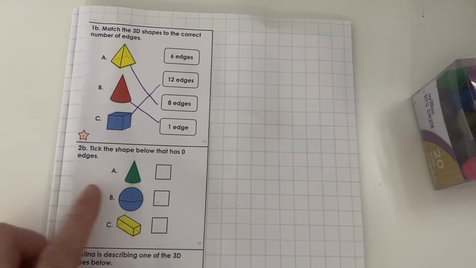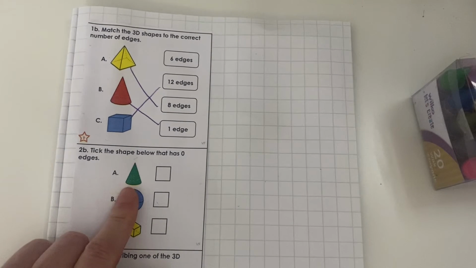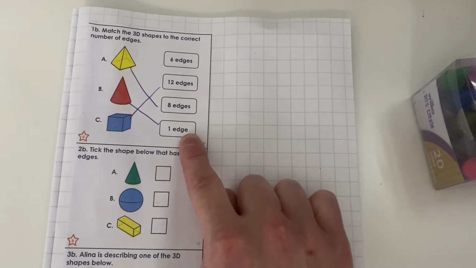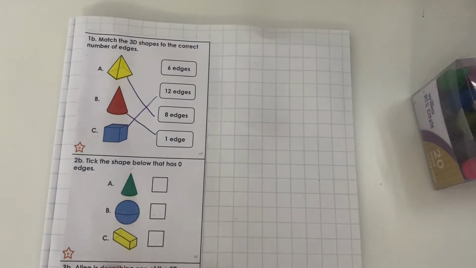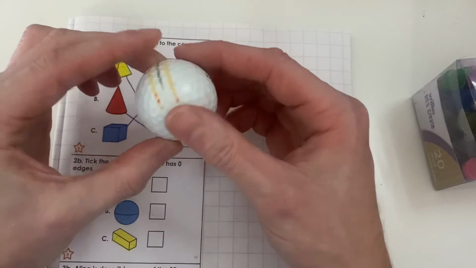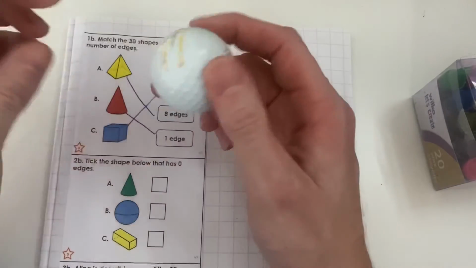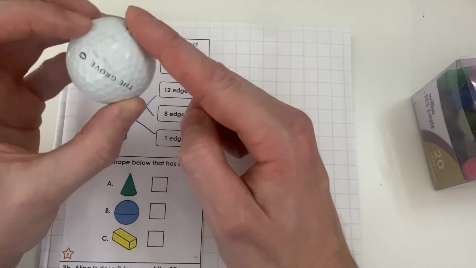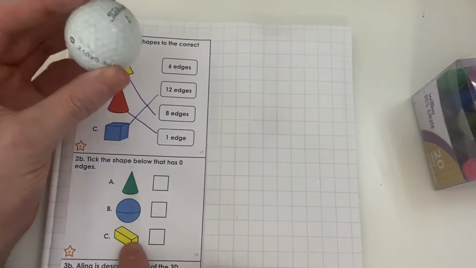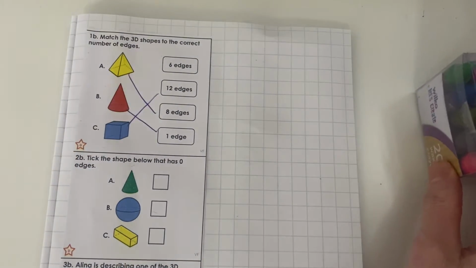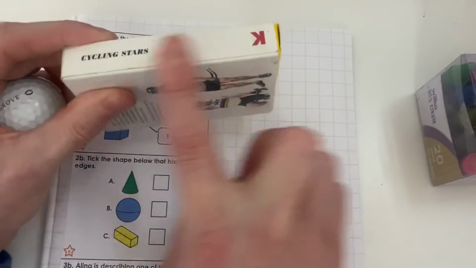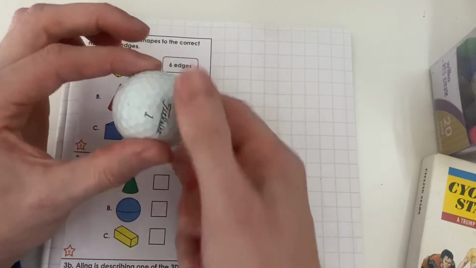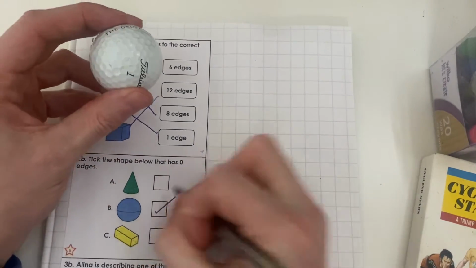Tick the shape that has 0 edges. And this here is a cone, children. And we know that's got 1 edge, so it can't be that. Now, B, this is a sphere. If I take a golf ball here, this is a shape that has no edges. Okay, it is smooth. There's no edge around, and we know that C has edges because if we take this cuboid, that has an edge there. But I don't have a straight edge on this golf ball. So B is the shape with no edges.